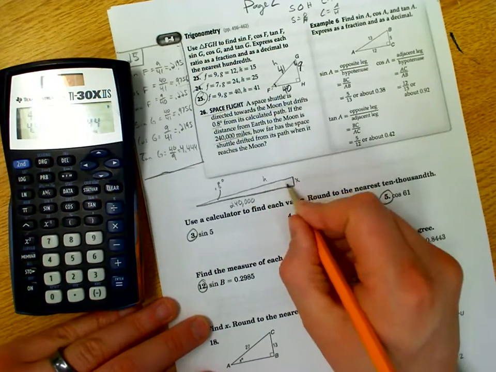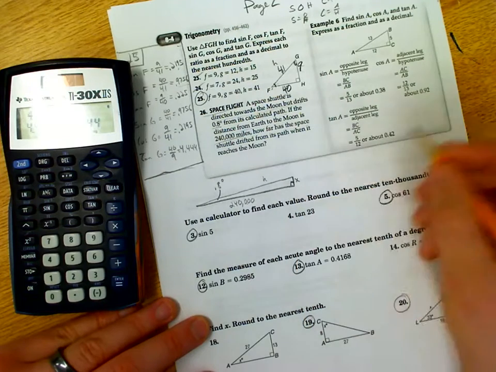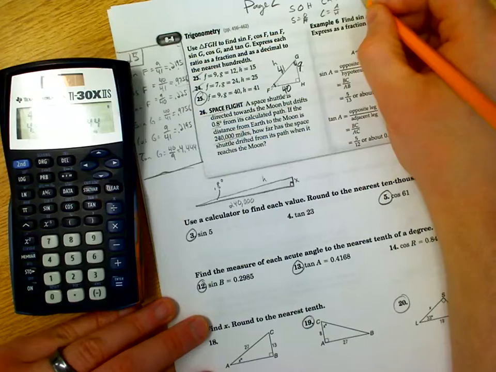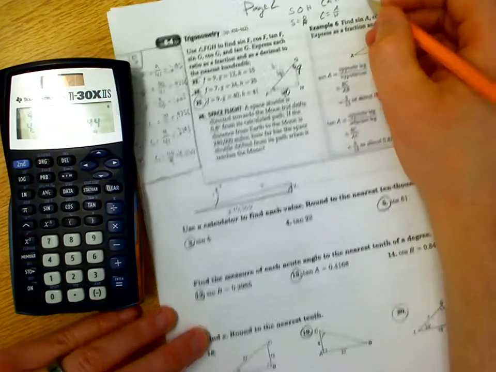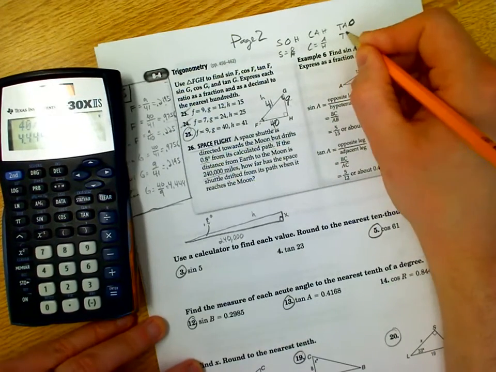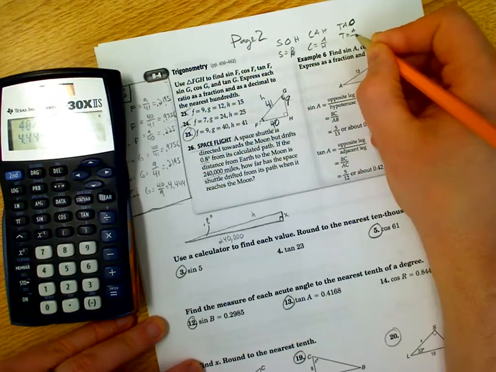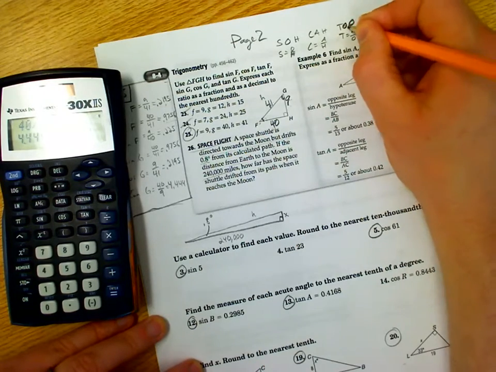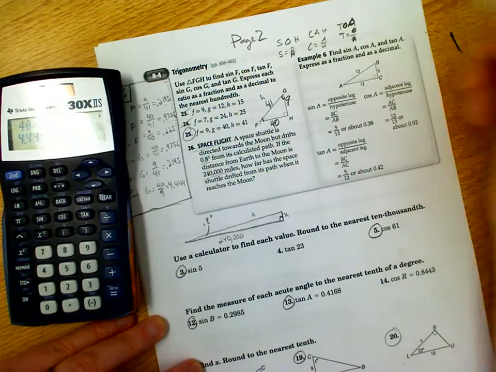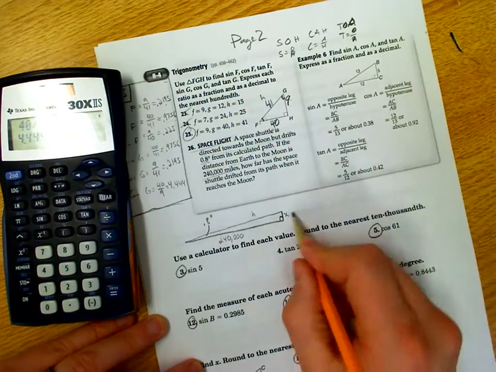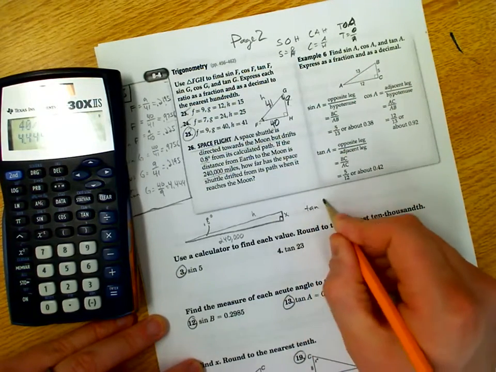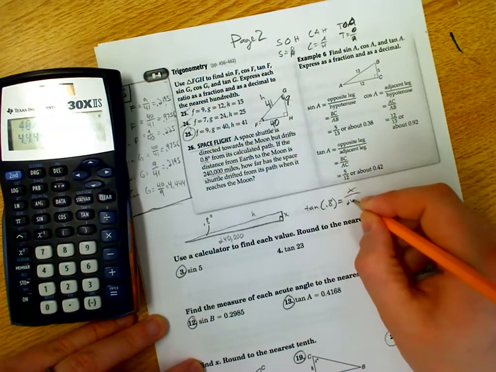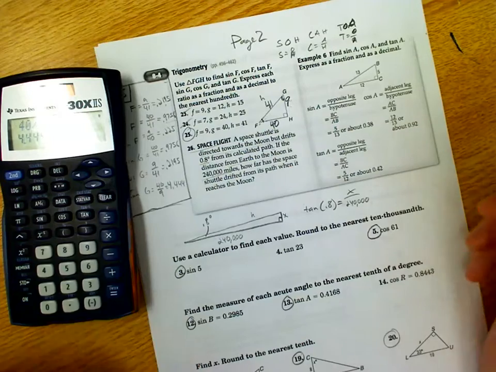So hypotenuse, opposite, adjacent. So I'm going to use tangent now. TOA, tangent equals opposite over adjacent. So tangent of 0.8 equals x over 240,000.